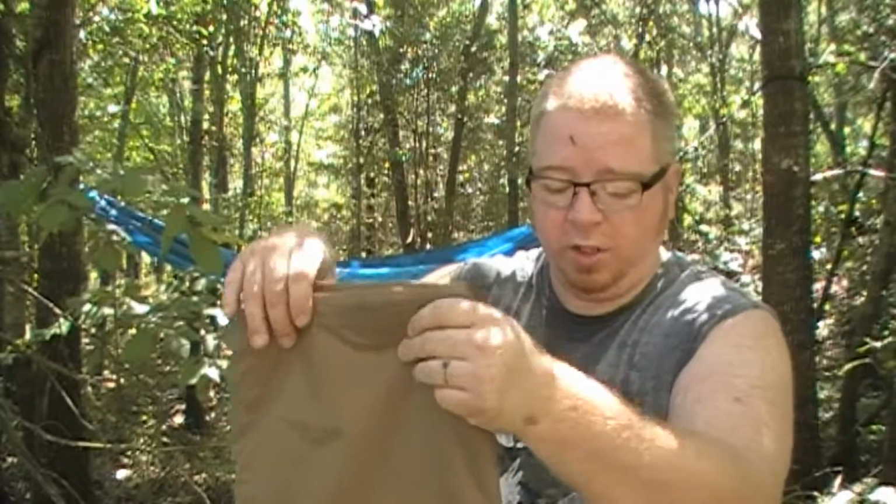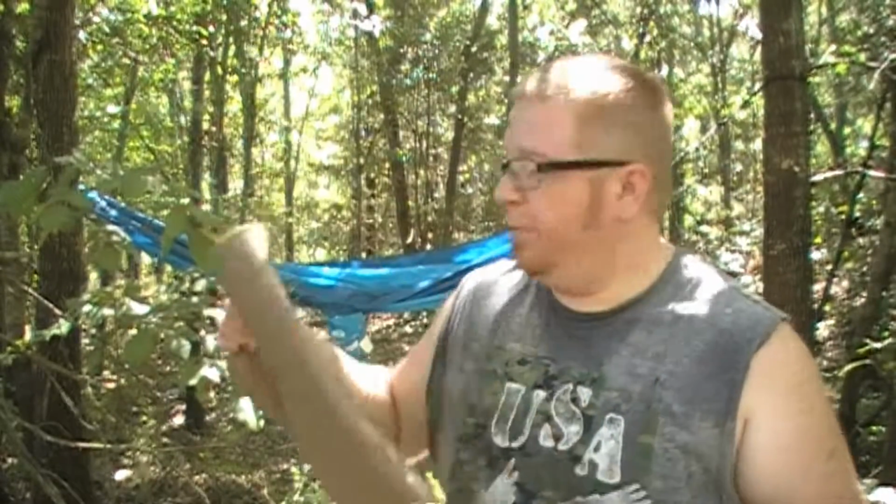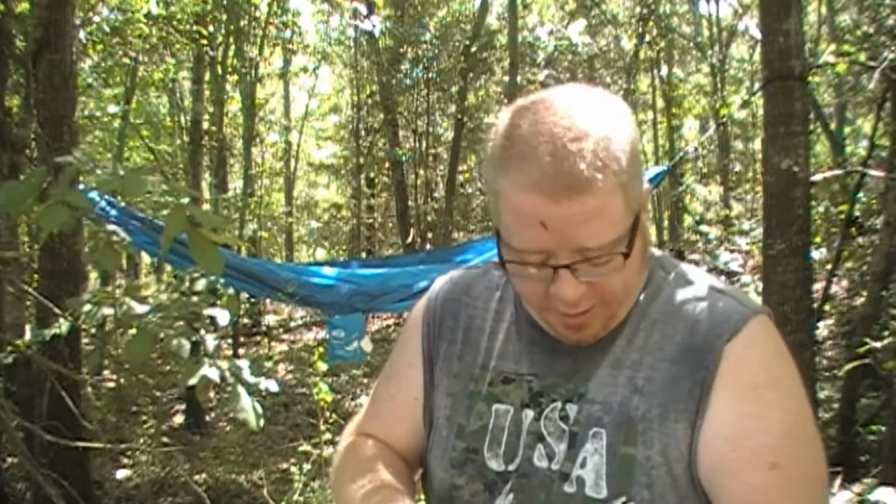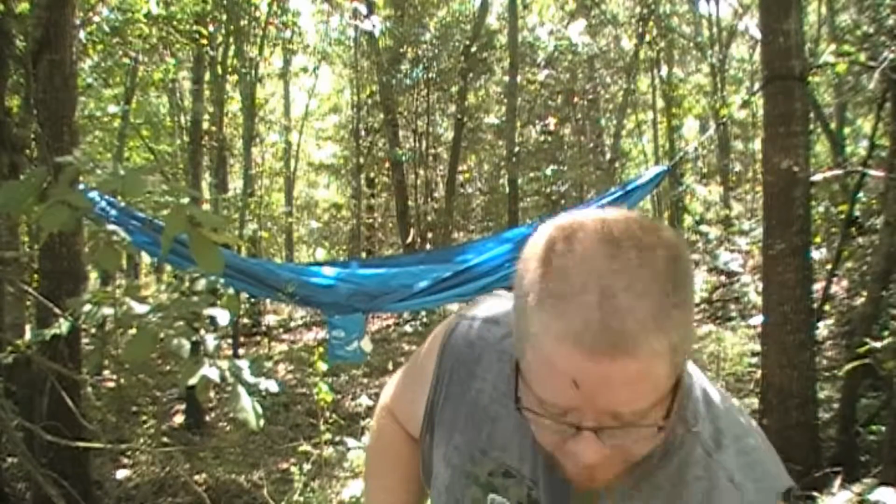And now all you'd have to do is to run a ridge line across my hammock, and now I have a canopy top to keep me dry. And you can do this in a diamond formation, or you can do it in a straight up rectangular. And so those are some things to consider.